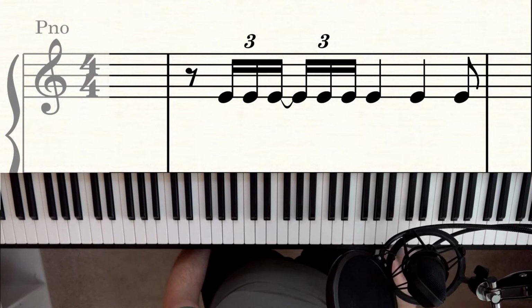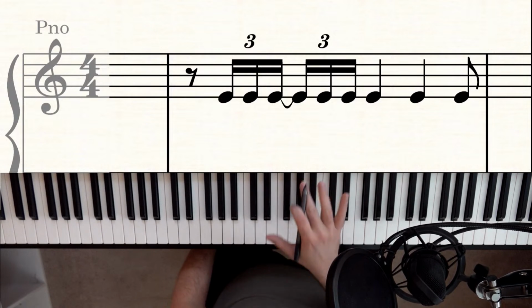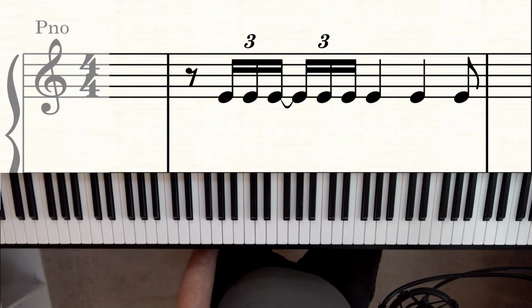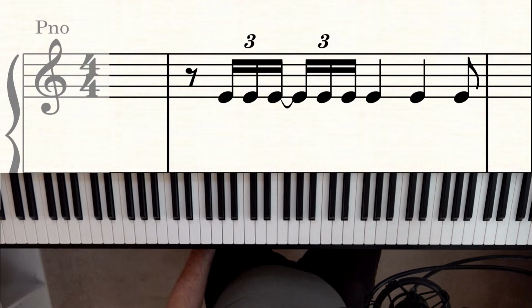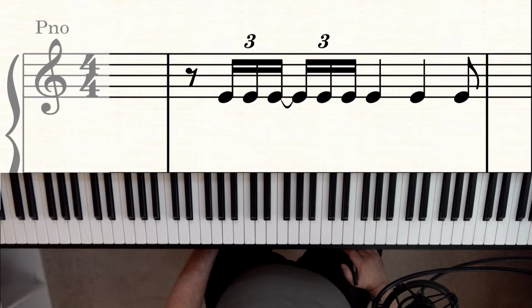All right, we're moving right along here. So the first thing, you're looking at this rhythm, right? And I want you to tell me, or at least tell yourself in your head, what, first of all, is this measure syncopated?